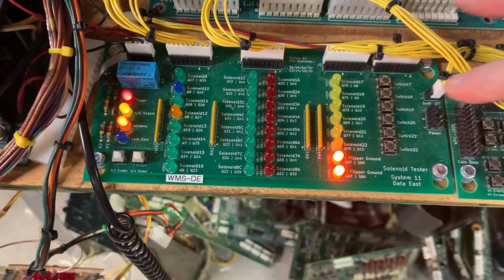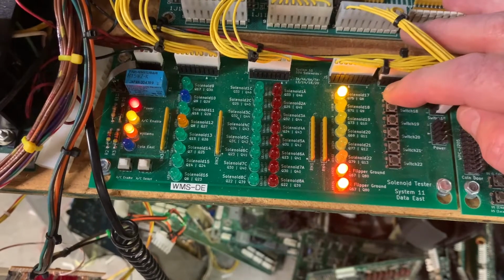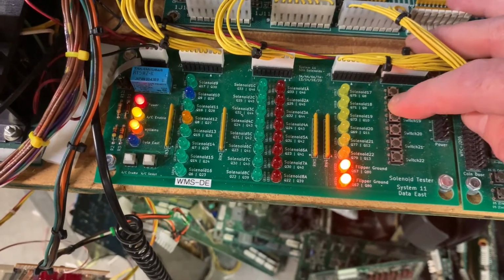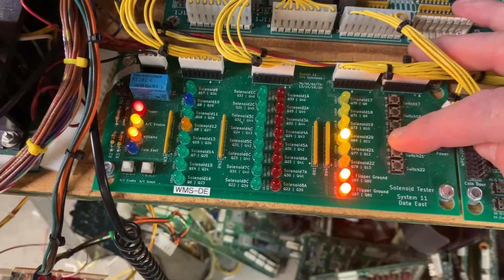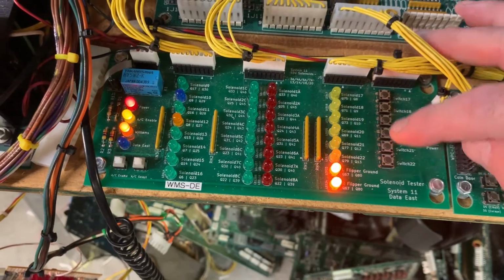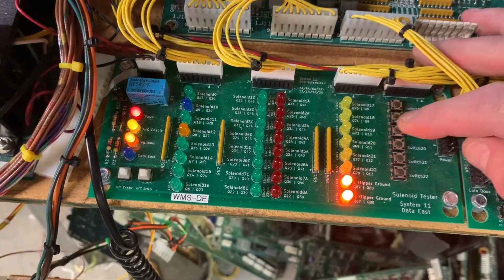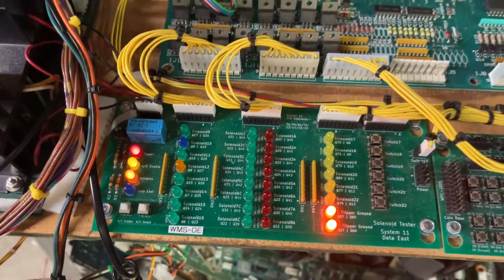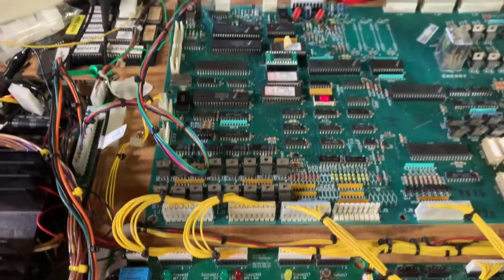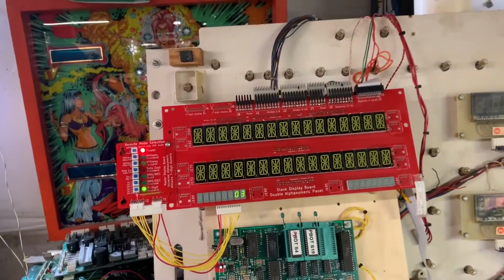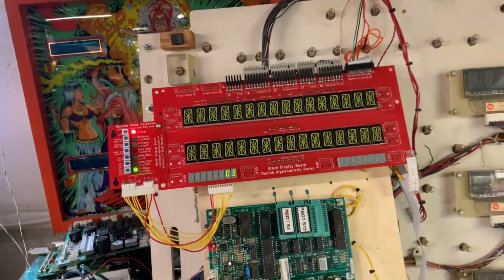Now I do have the special ability to test the special solenoids, and now that I think about it, I forgot to fix one of these special solenoids. You can see that this one, solenoid 18 Q71, is inoperative, so I'll have to fix that before this board gets out the door. The next test is switch test.